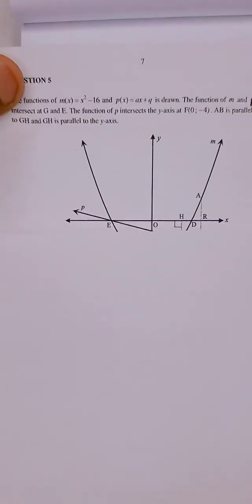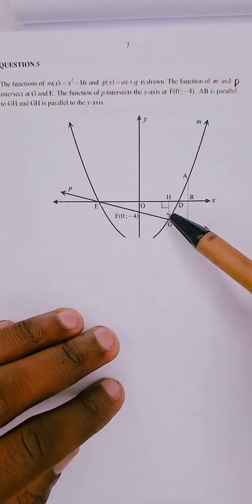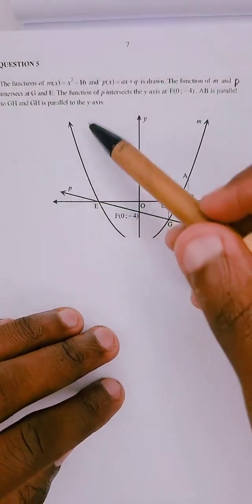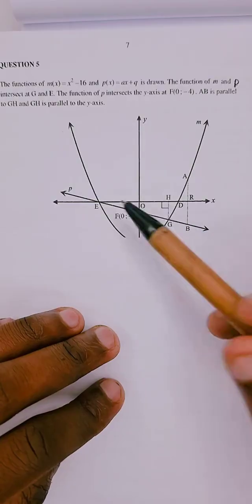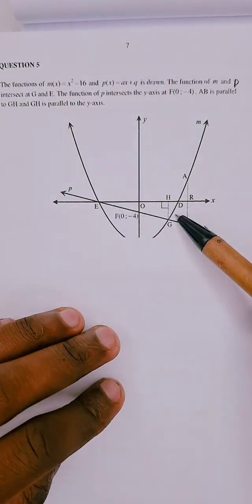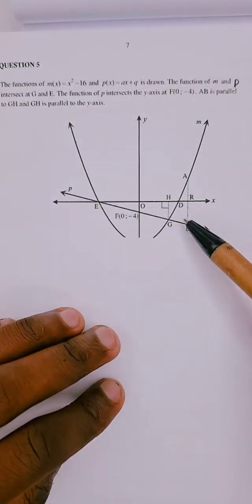So let's just check how true this is, because they are saying that both functions cross and cut each other at G and E. Here is E, there is G. Indeed, these two functions actually do meet, cross, overlap, cut at E and G. And those are the only points where these two functions meet each other.